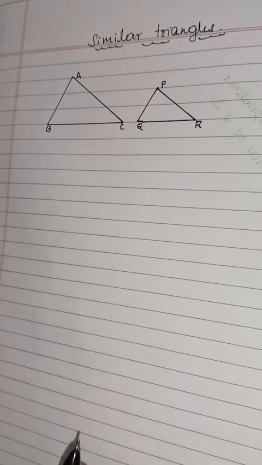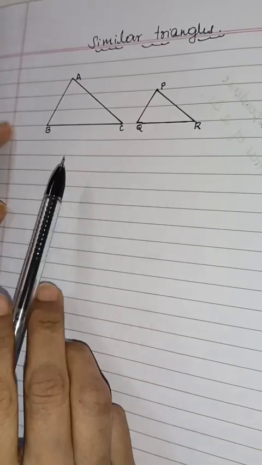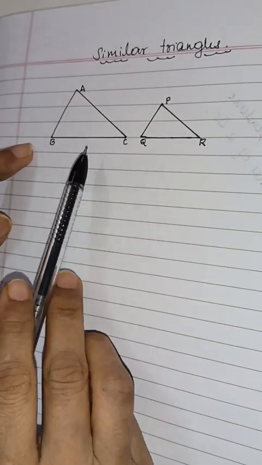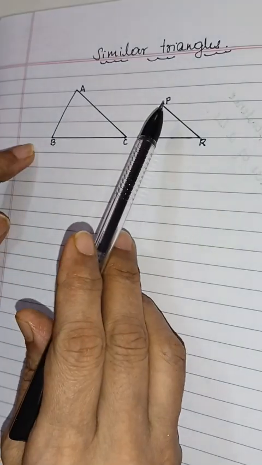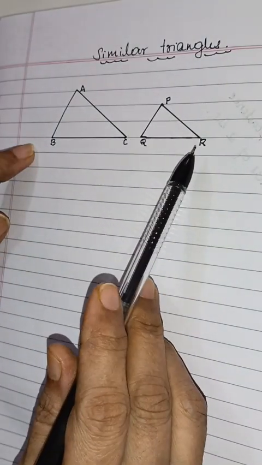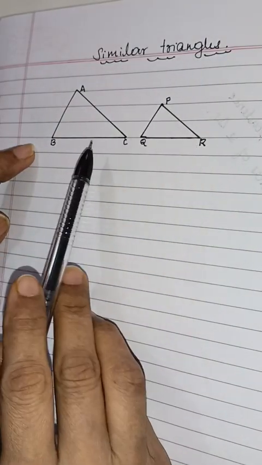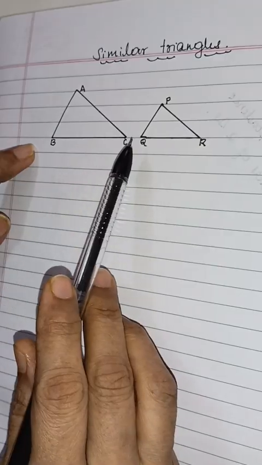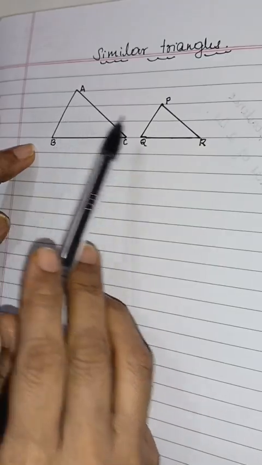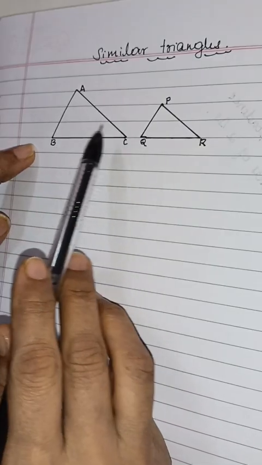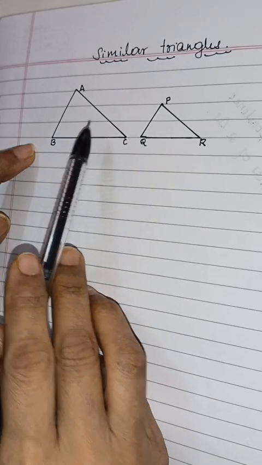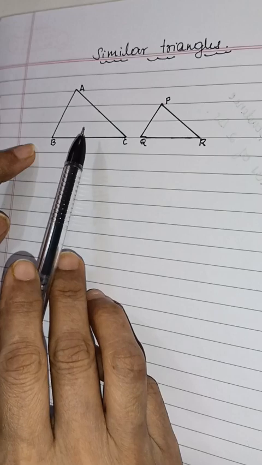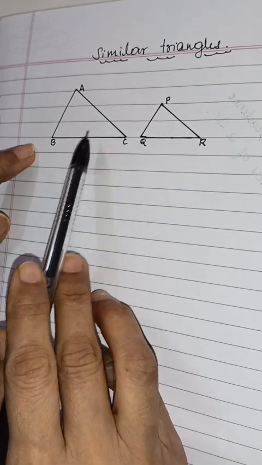Hello students, today we are going to learn similar triangles. Here are two triangles, triangle ABC and triangle PQR. These two triangles are similar triangles because they are of the same shape. Their size may vary because this is big and this is small, but because they are of the same shape, they are similar triangles.